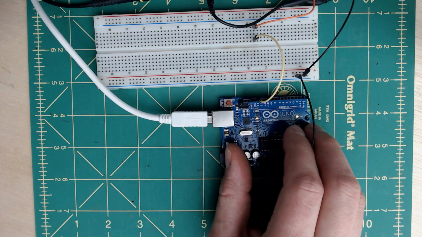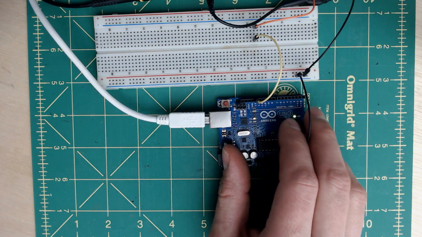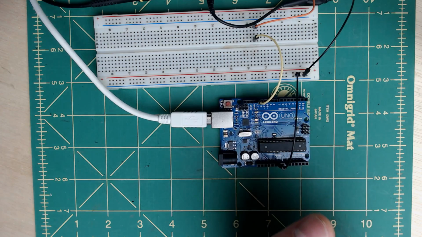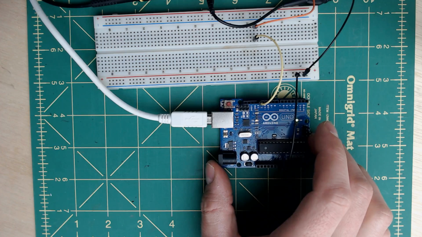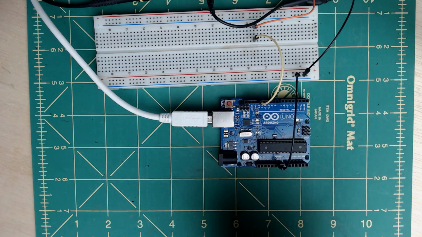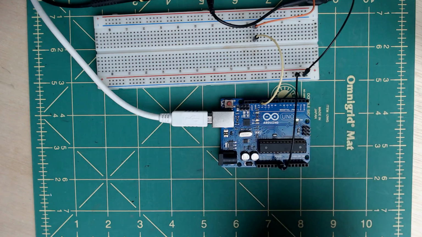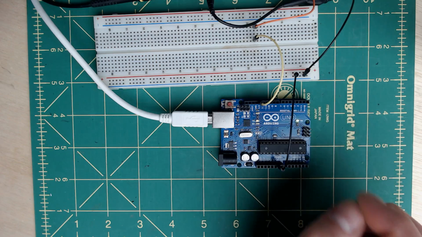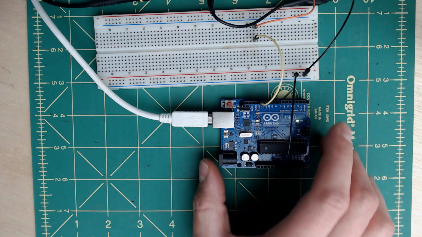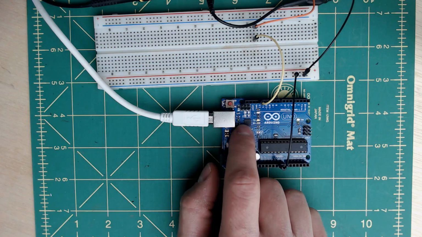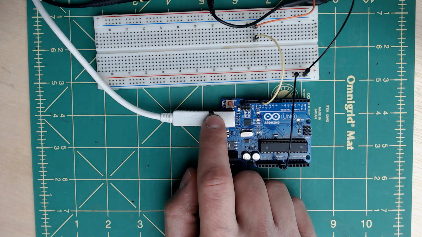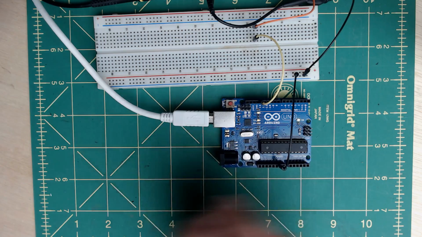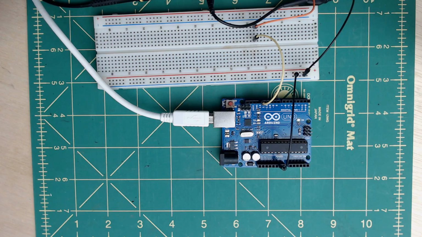You want to stay away from pin 0, 1, and sometimes even 13 if you're using it as an input. But as far as outputs go, you can pretty much use every one you want. You want to stay away from the RX and TX because those are our UART communications between our USB chip and our USB port here. And that is just a discrete on and off.